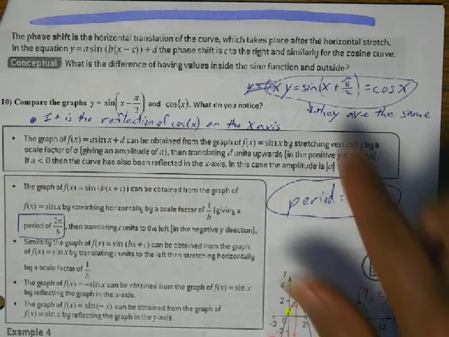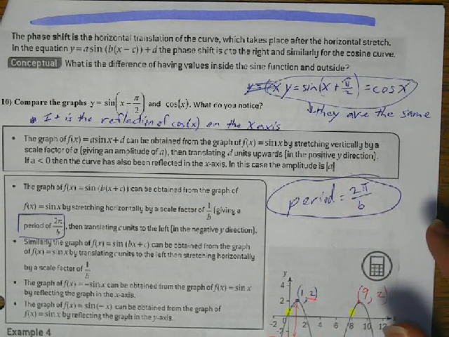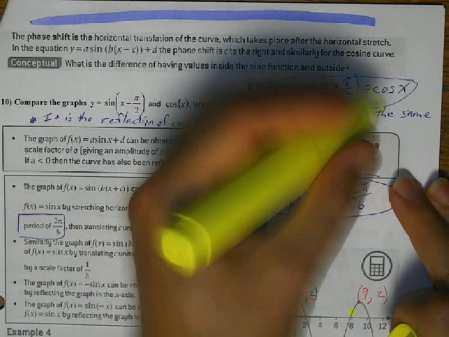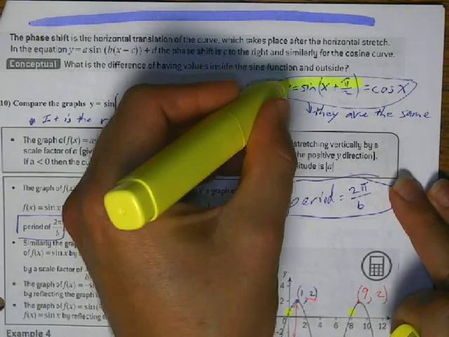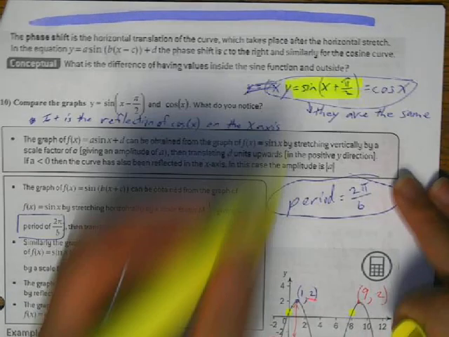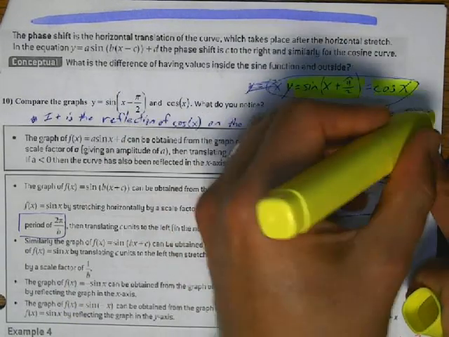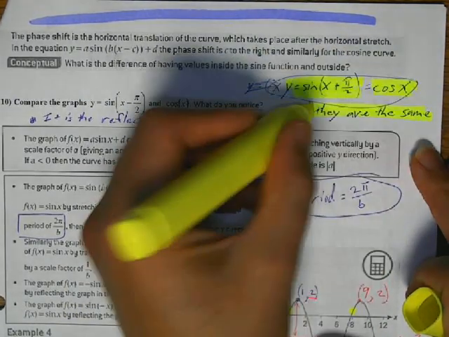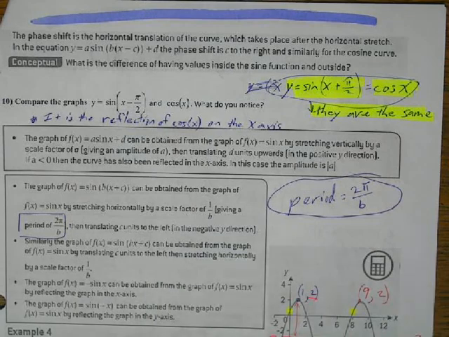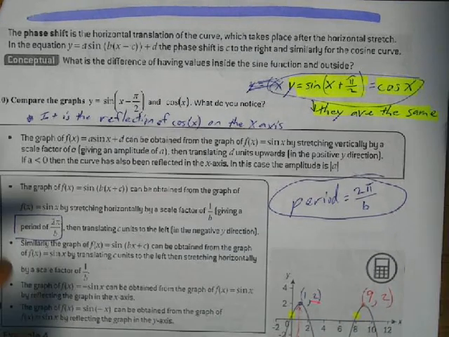Basically the thing I was trying to talk about is if you have sine of x plus pi over 2, that's going to give me a cosine graph. Okay, I don't think you're going to see that on this HL test, but it's something that you should be aware of.